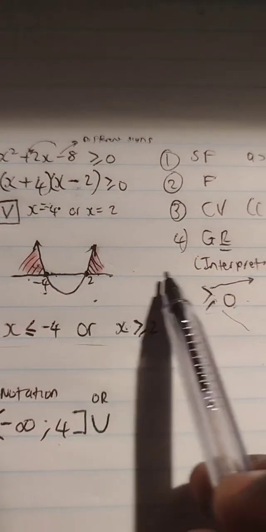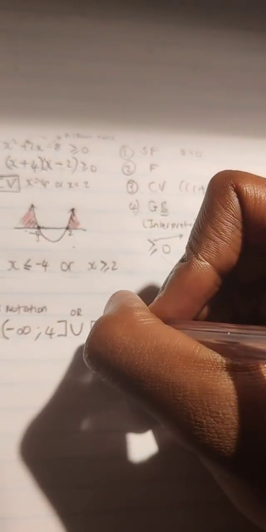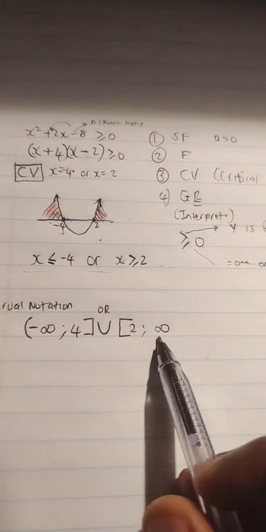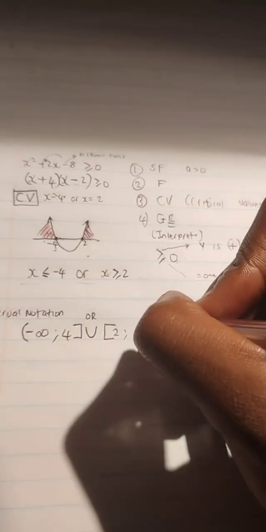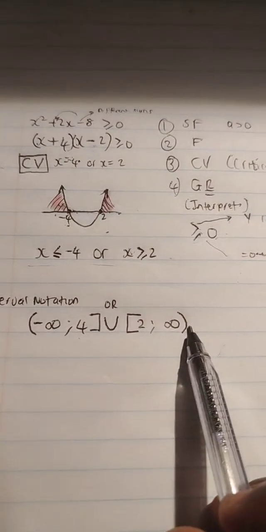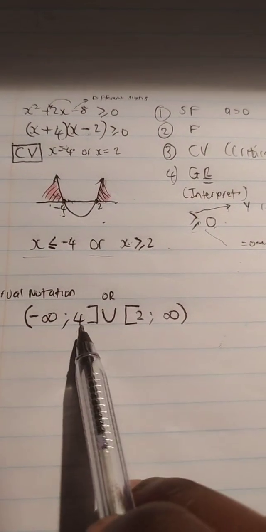Then if you consider from 2 to infinity, you will say square bracket 2 to infinity, that is positive. And then infinity does not ever have a square bracket, it has an open bracket. Why did we use a square bracket here? Sorry, I forgot to write -4 here.